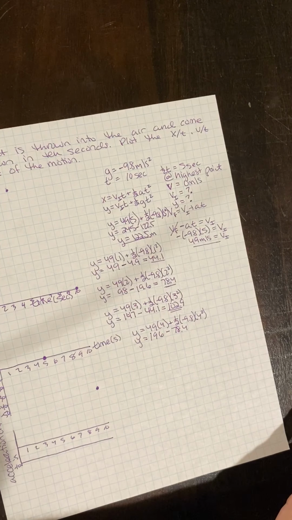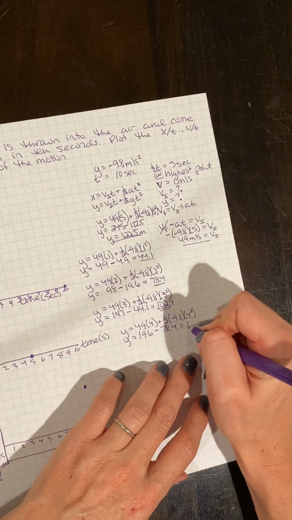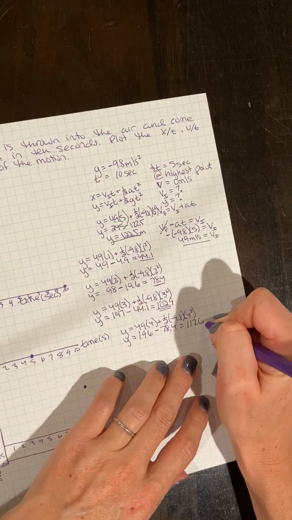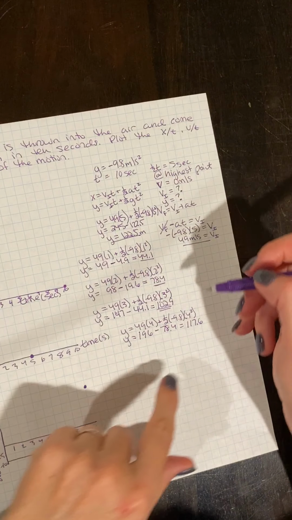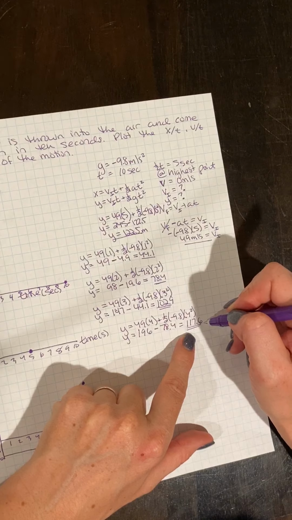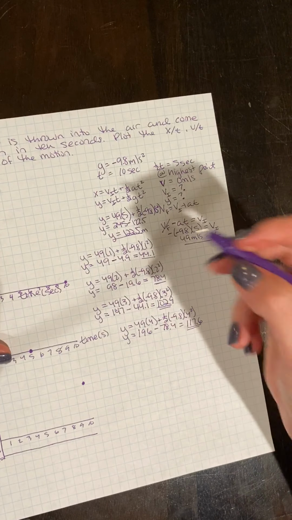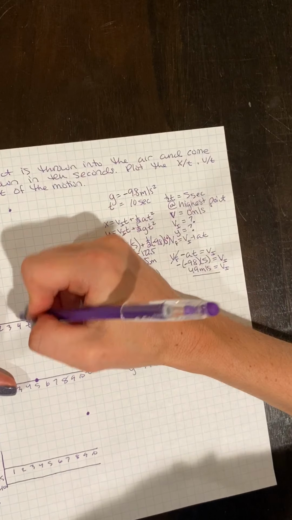Oy vey. Long multiplication. Okay, so at time 4 seconds, I'm at 117.6.